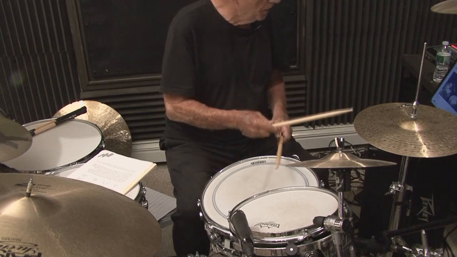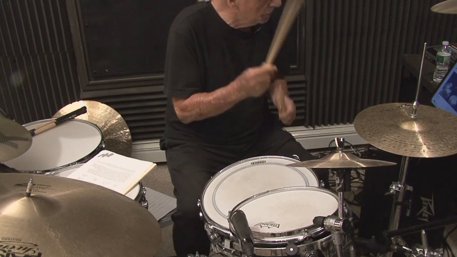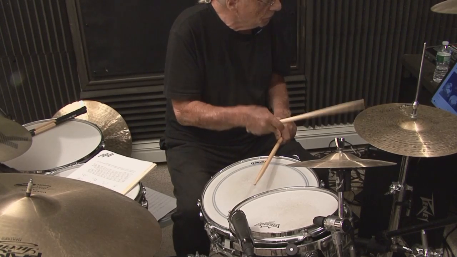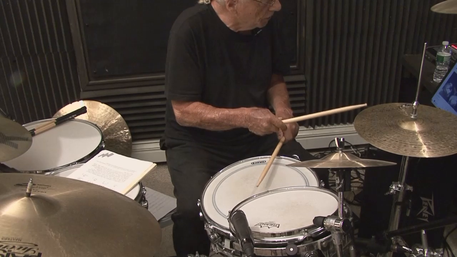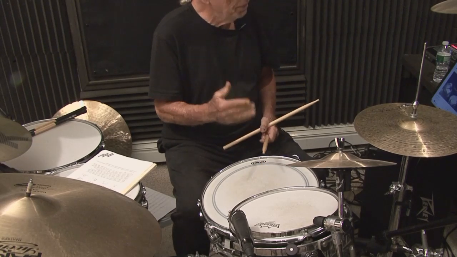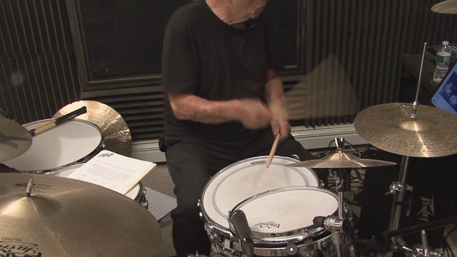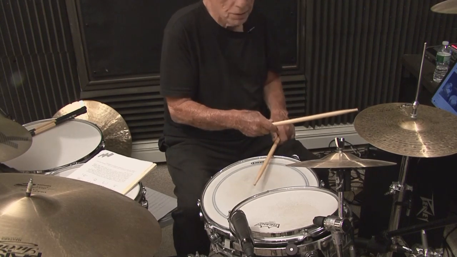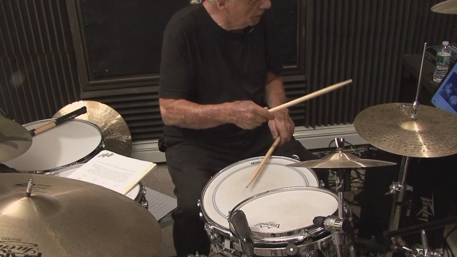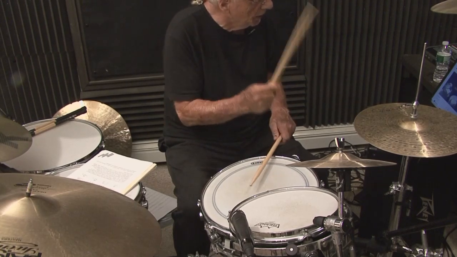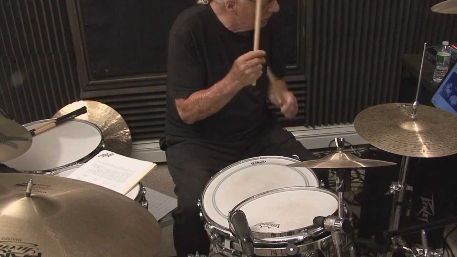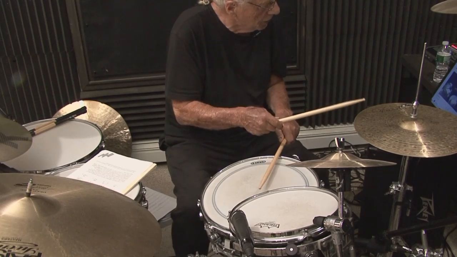Okay, so now we're going to play that pattern. It's an ostinato pattern, 1 E and 2 E and 3 E and 4 E and, and we're going to play the bass drum on the count of 1 and 3. 1 E and 2 E and 3 E and 4 E and.